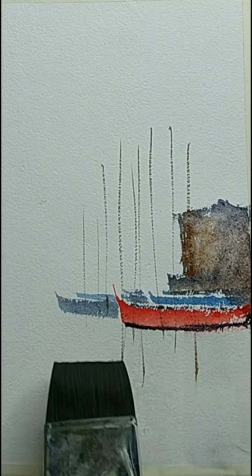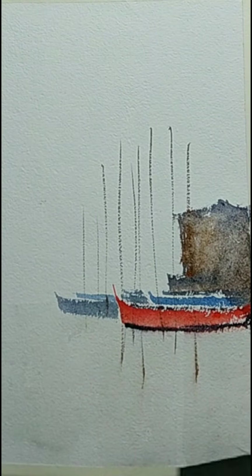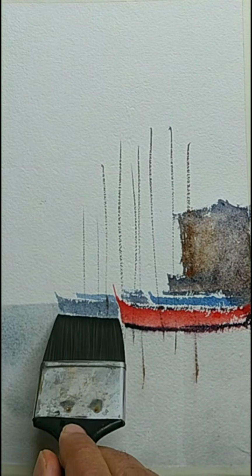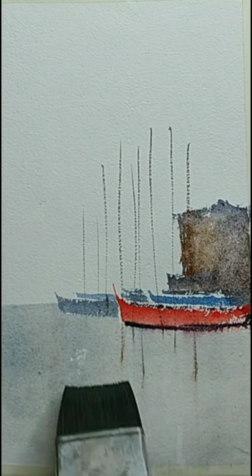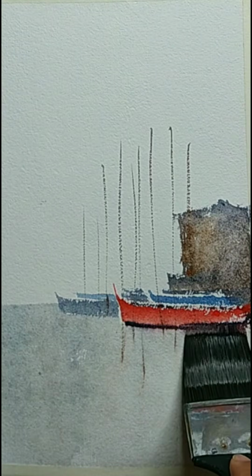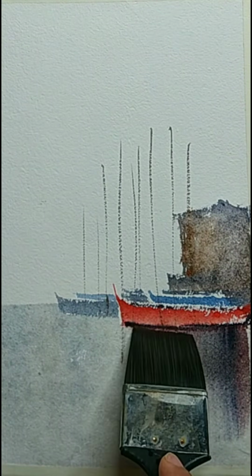Now I'm thinking of adding water. So I'm wetting the paper because I just wanted suggestive water and a very little bit of color, maybe a grayish blue kind of color. The color of the water was just an idea. We can always change it, and some reflection now.